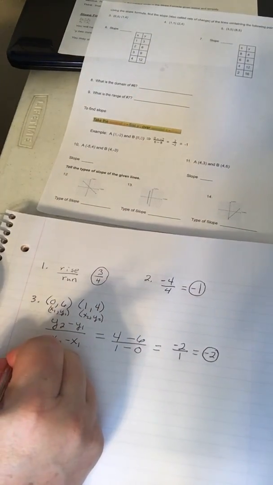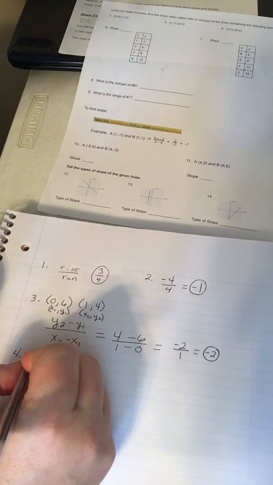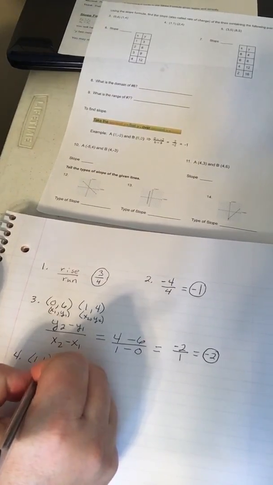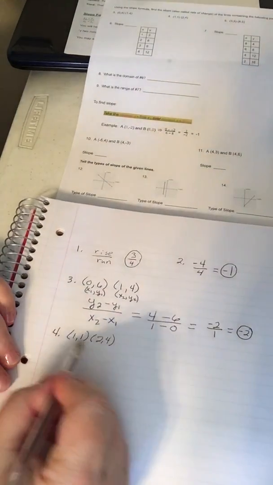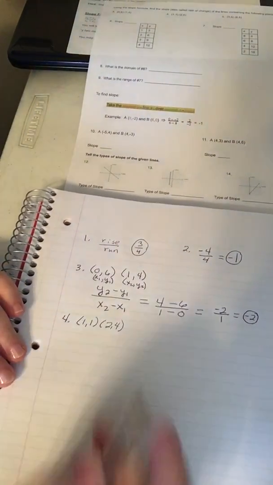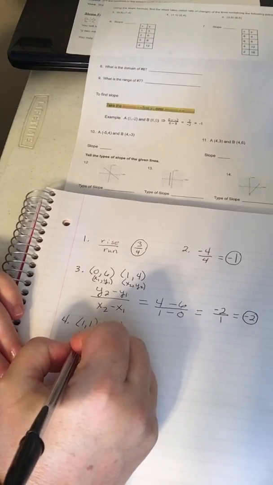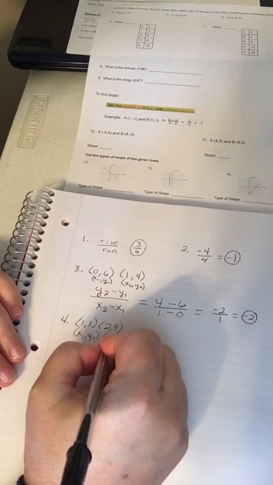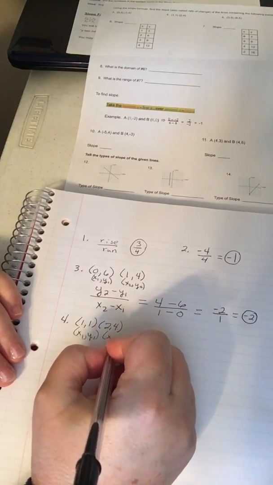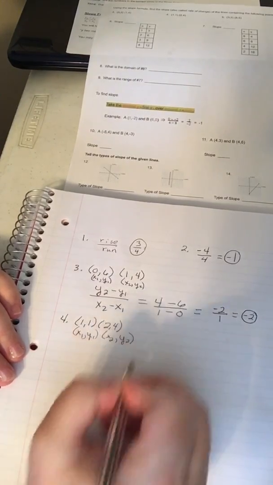Let's try another one. Number 4. The points they give us for 4 are 1, 1, and 2, 4. Find the slope of a line that contains these 2 points. So we have to label these x1, y1, and x2, y2.